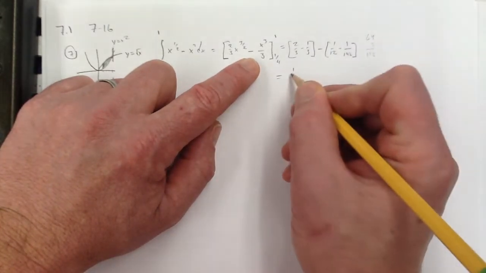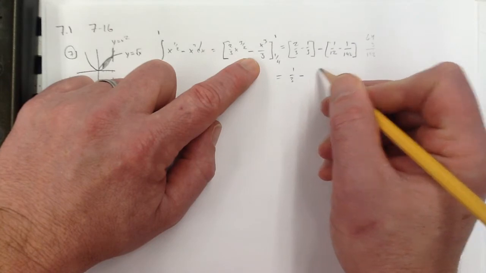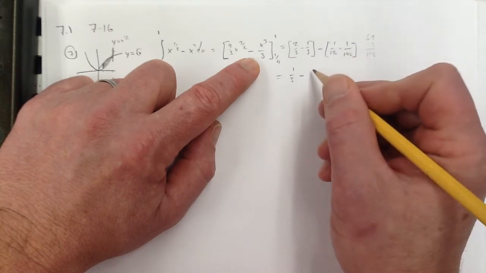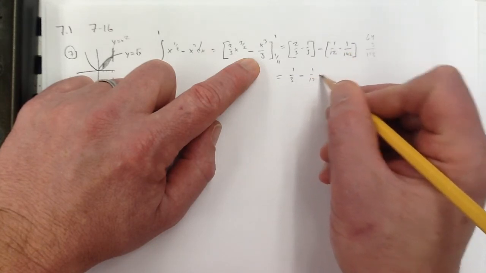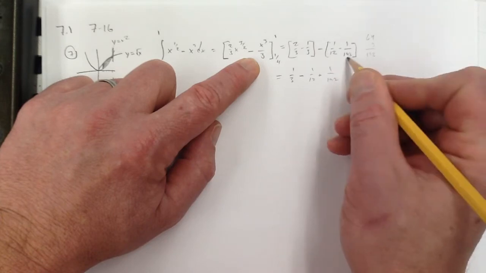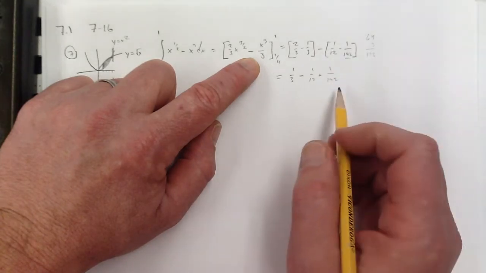So I got 1/3 minus 1/12 plus 1 over 192. That's got to be the common denominator here, I would think.